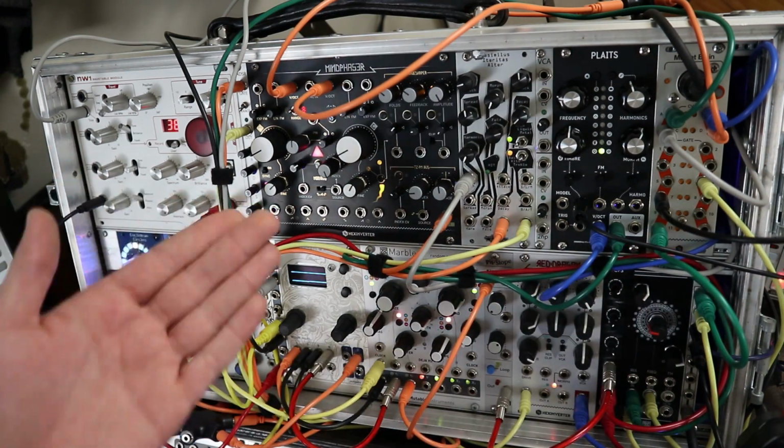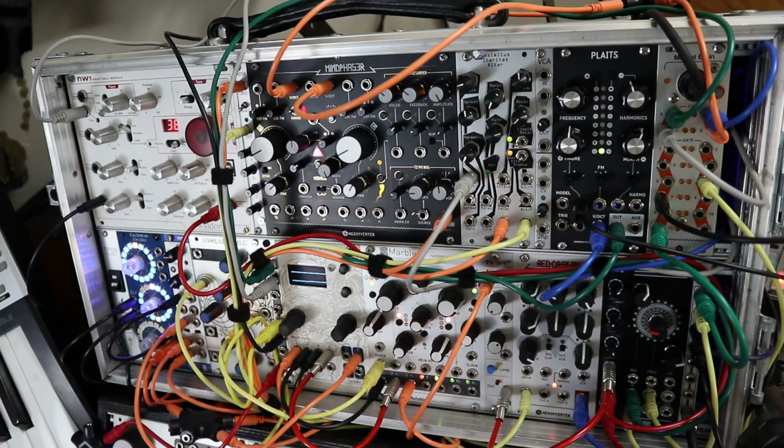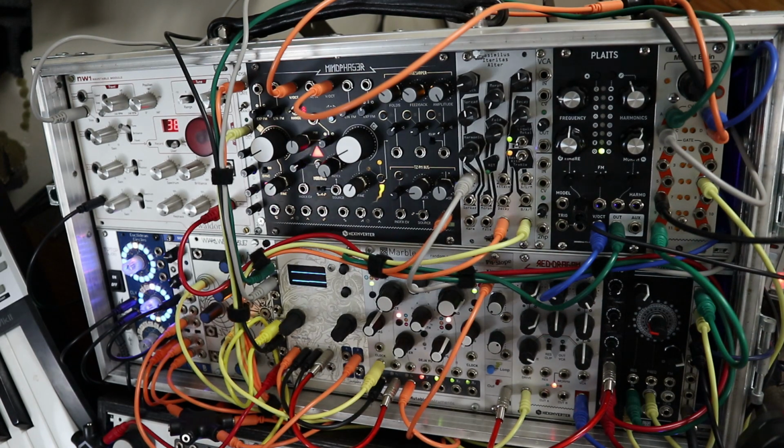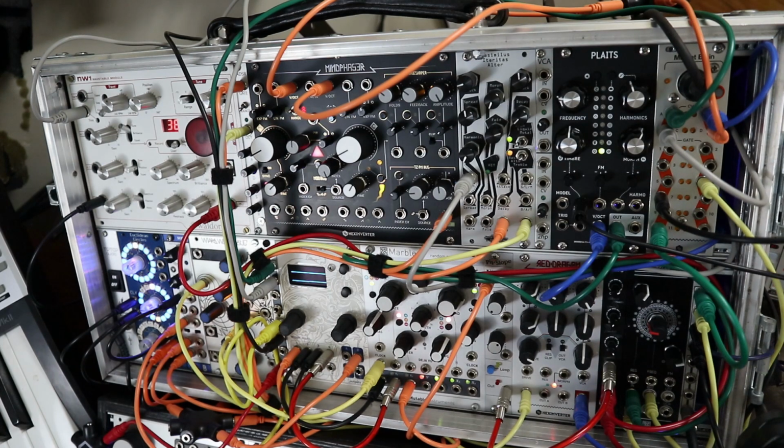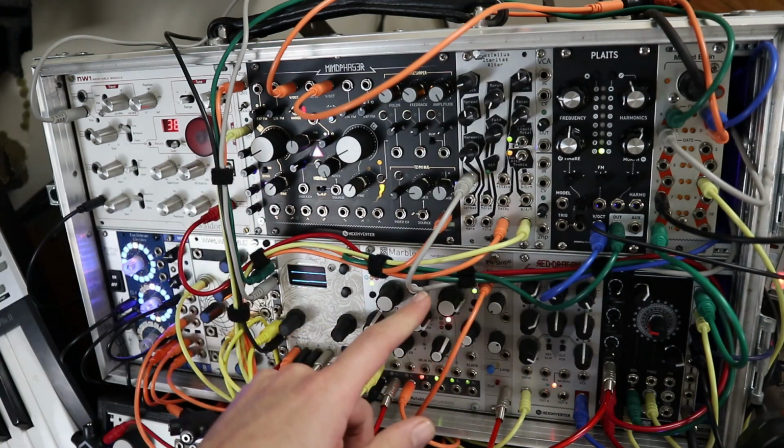So the Mind Phaser I actually don't have going through a filter. I find that you've got enough sonic range using the Wave Shaper and various built-in routing that you can get such a wide variety of tones that you actually don't really need a filter, specifically for the more FM stuff. But that being said, I can always unpatch something and patch it in.